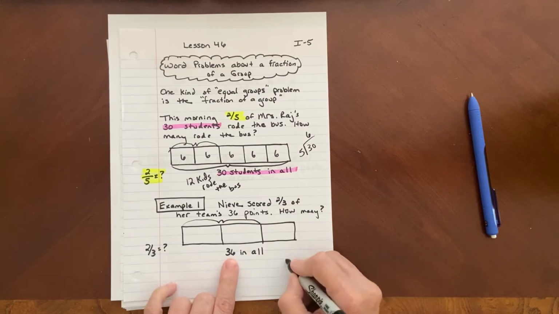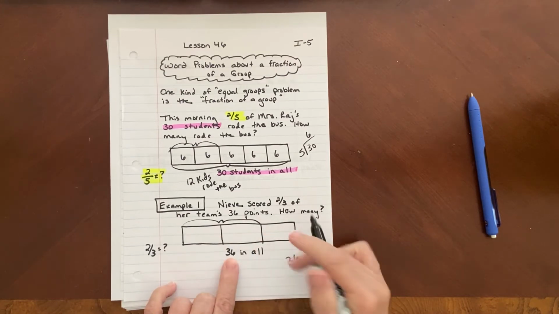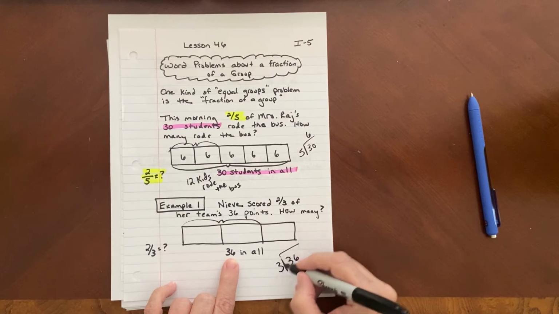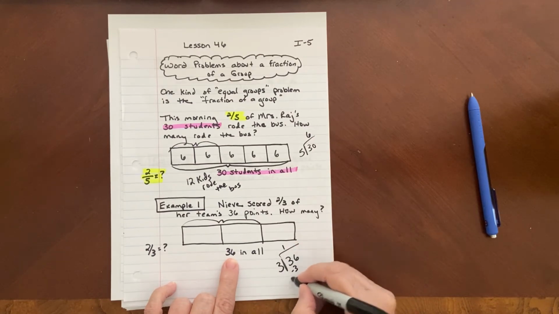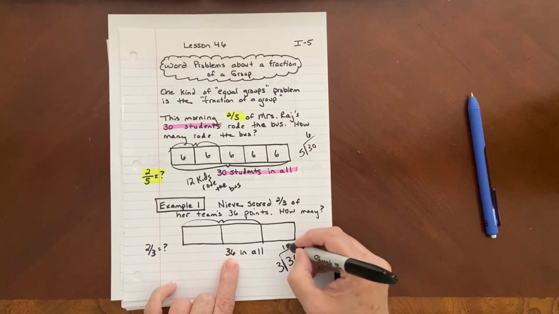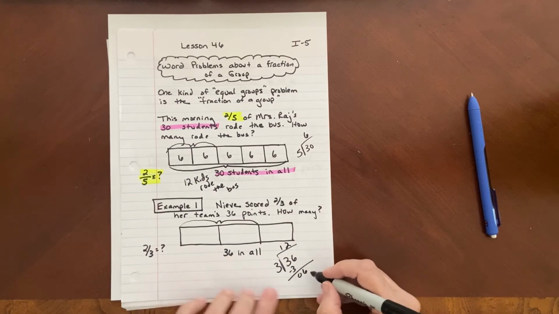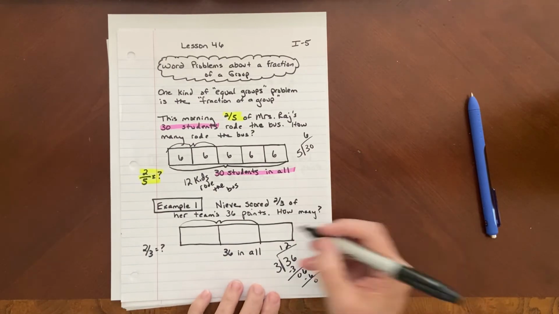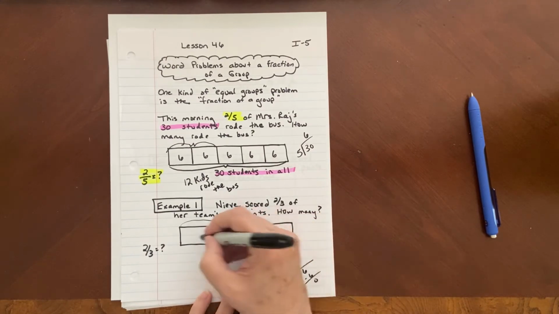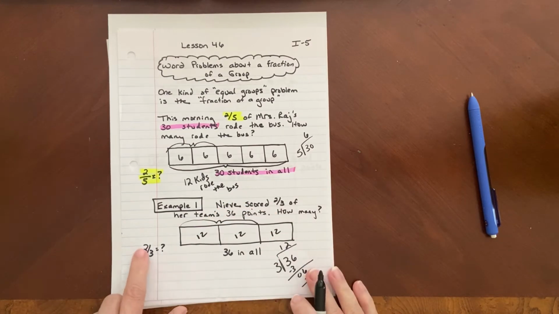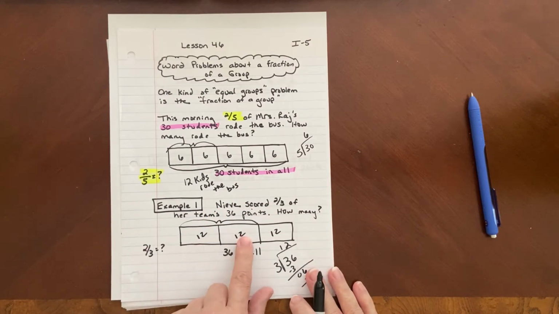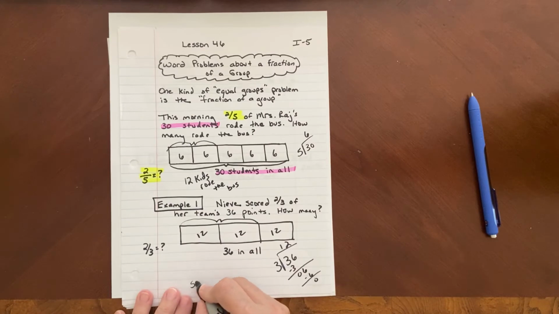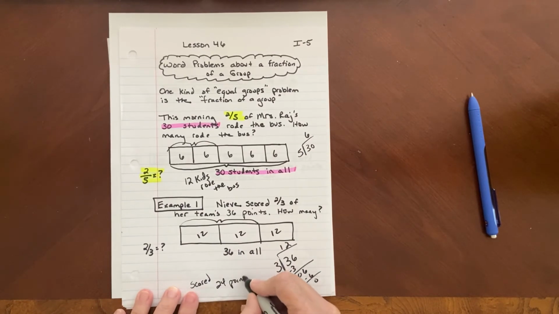I take my 36 and I break it into 3 groups, so I divide by 3. And I say, 12 in each box. Well, if I have 2/3, I have 12 plus 12. So she scored how many points? 24 points.